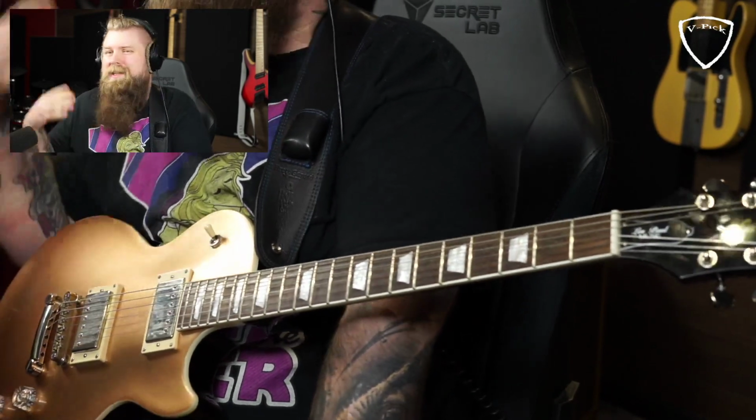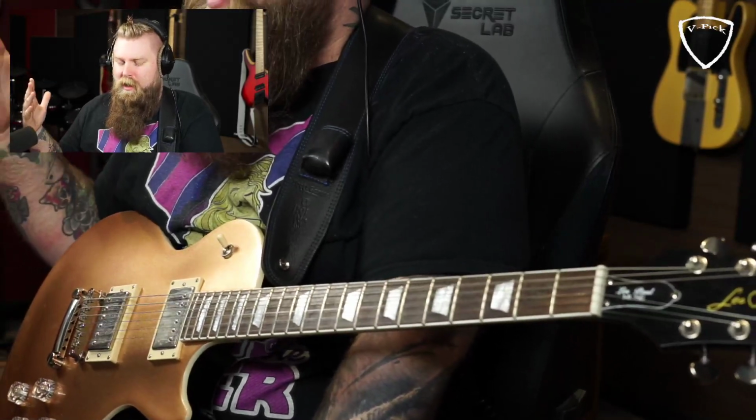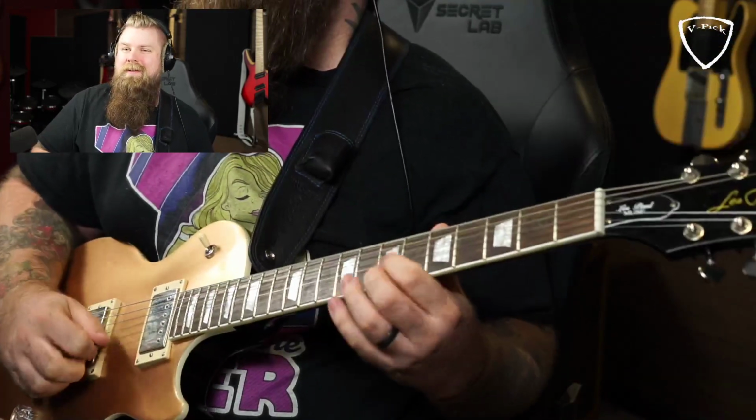Yeah, so this is the whole point of this, classic vocabulary. I've heard that lick played before. It's not something that I'm hearing and going, wow, it's the first time I've ever heard that. It's much like earlier we mentioned the Bebop Lick.